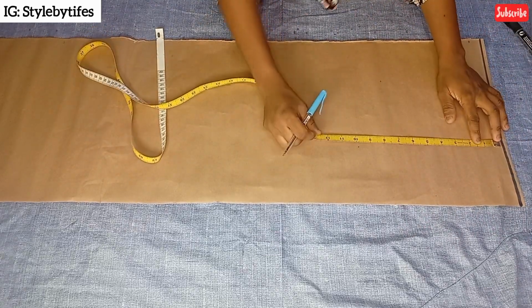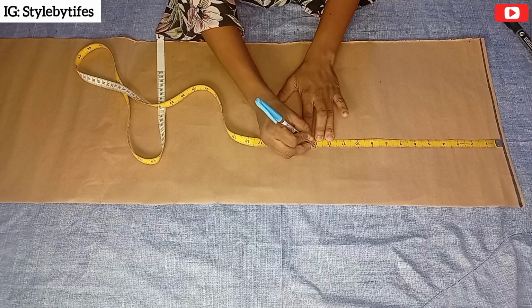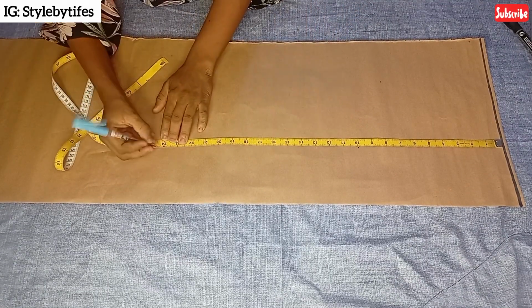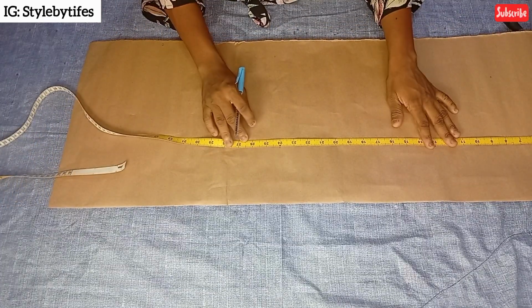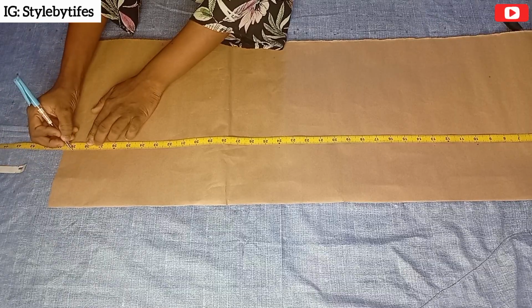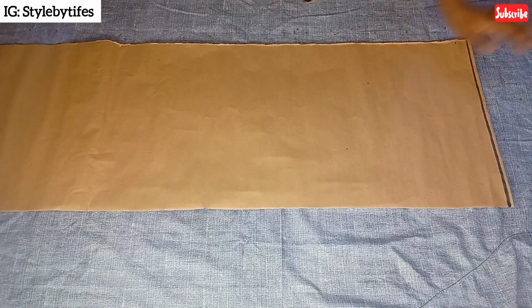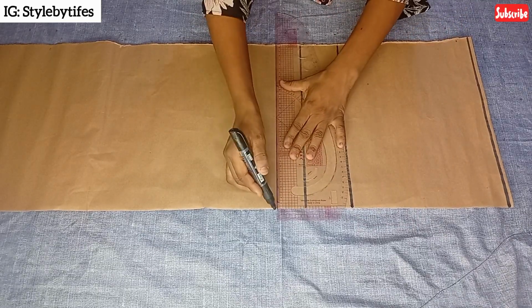So from the starting line, I will come down to 10 inches for my bust point, then 13 inches for my under bust, and 15 inches for my waistline. Also to my hip line, which is 24 inches. And to the full length of my gown, it's a short dress actually, so the length I'm working with is 39 inches. So mark your bust point, your under bust, your waistline, your hip line, and then the length of the dress you are working with. After doing that, I'll go ahead and rule a line across all these points.